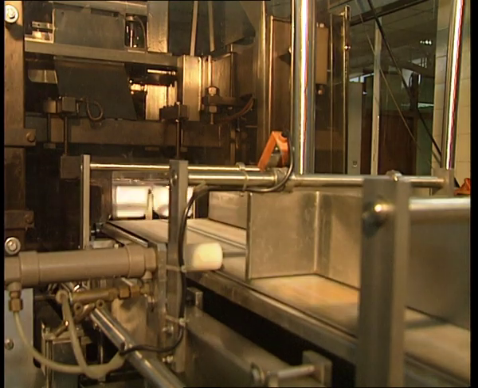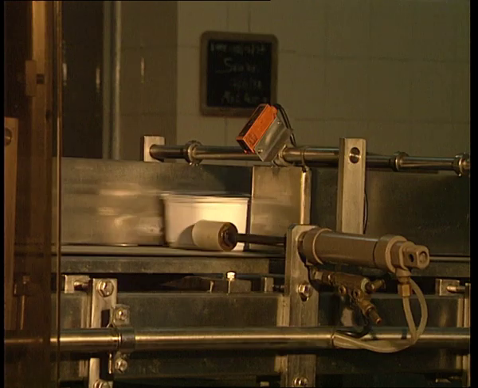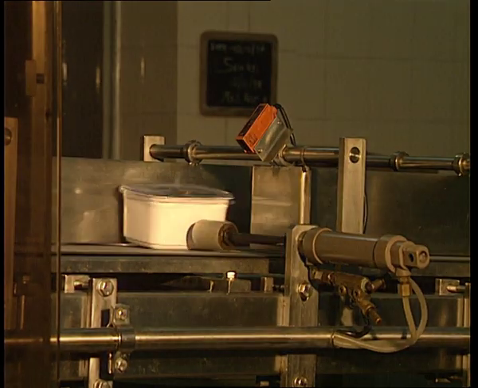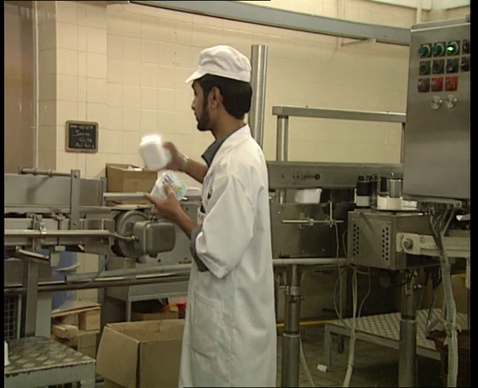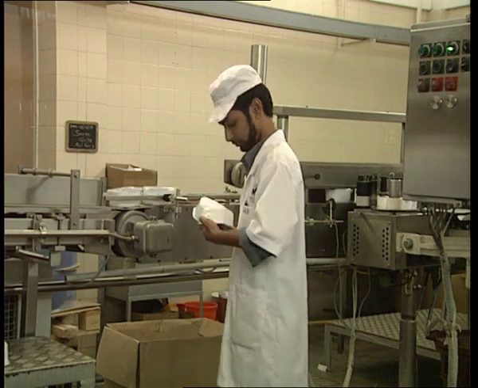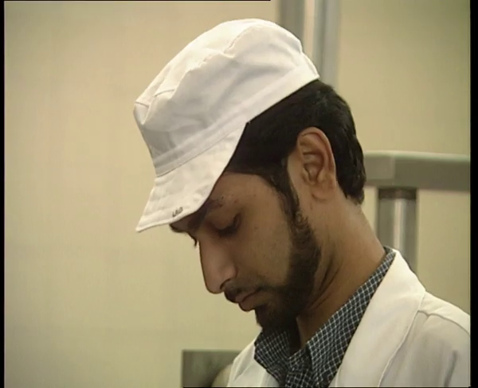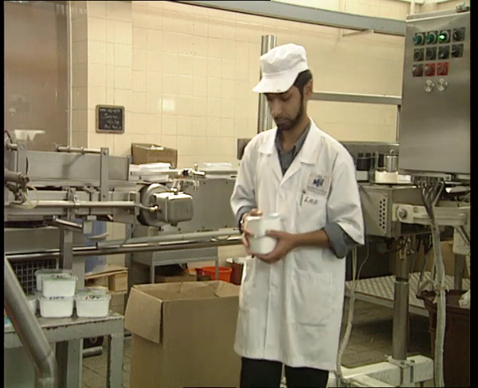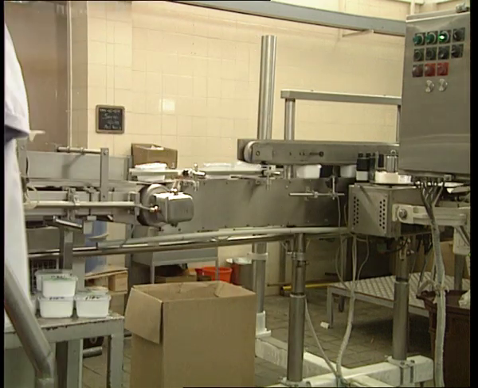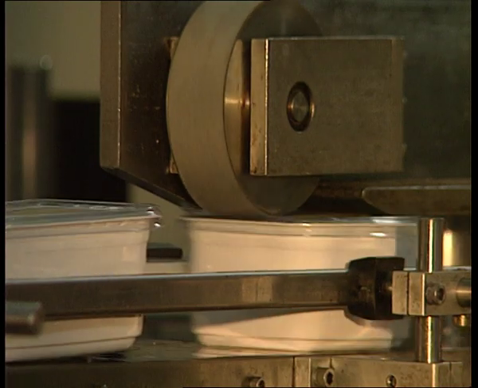The tubs first travel in pairs on the conveyor belt, then they are automatically arranged in a single line for packing purposes. At this stage, a sample of 2 tubs containing their expiry date is removed for quality checks. The tubs are now ready for labeling.